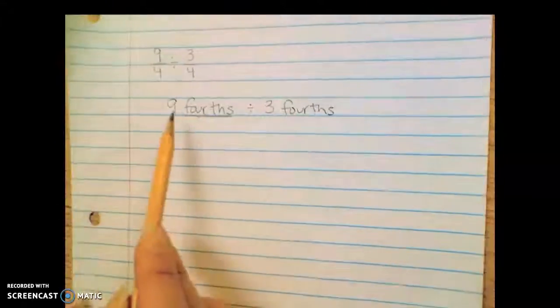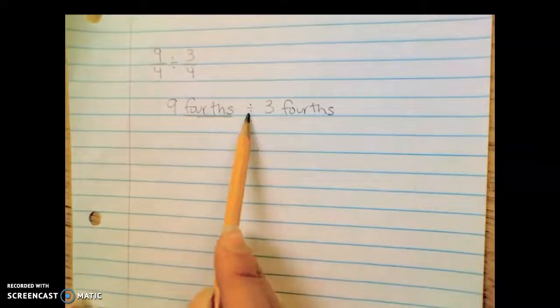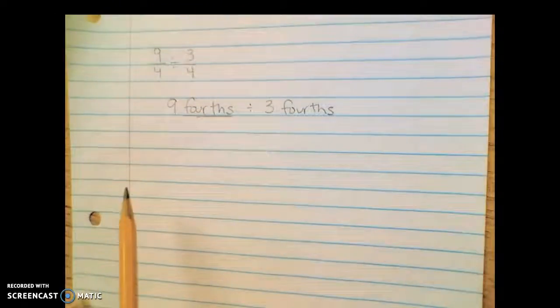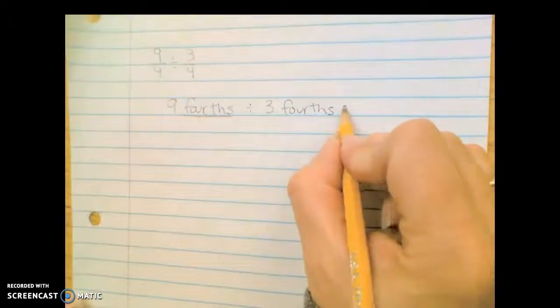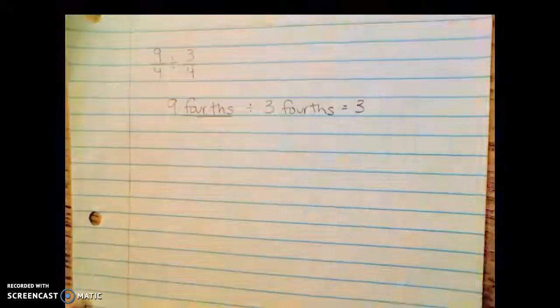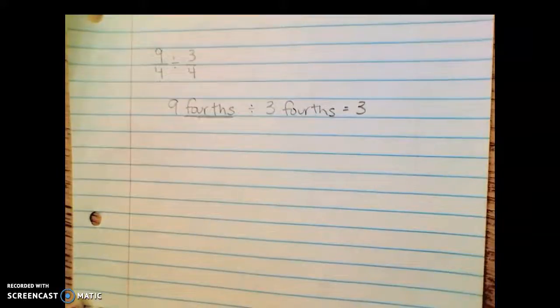It's just like taking 9 cookies and dividing it into groups of 3 cookies. Same thing, it equals 3. Then it says draw a model to support your answer. So just so we can understand what that means.